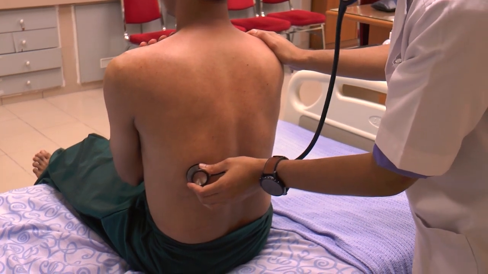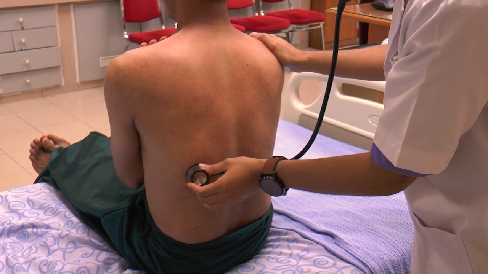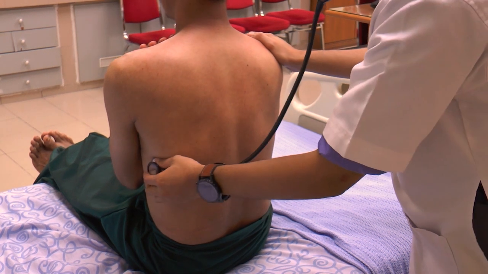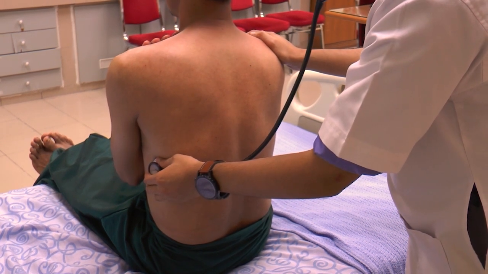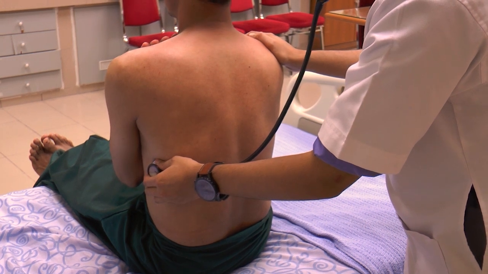Pleural rub is best heard over the lateral chest wall. It is similar in character to fine crepitations, except that it is heard both during inspiration and expiration. Fine crepitations are heard only in inspiration.